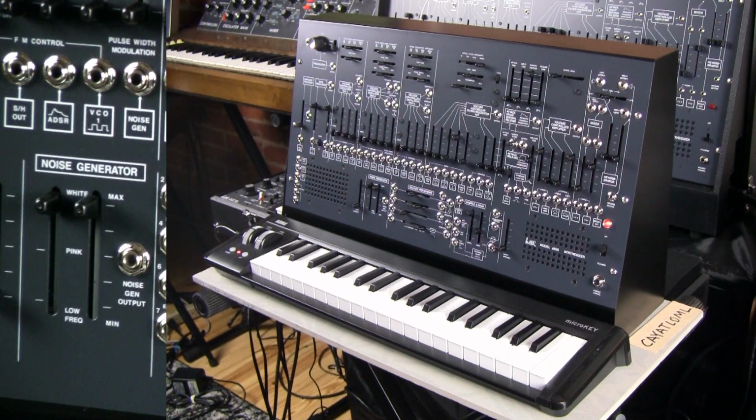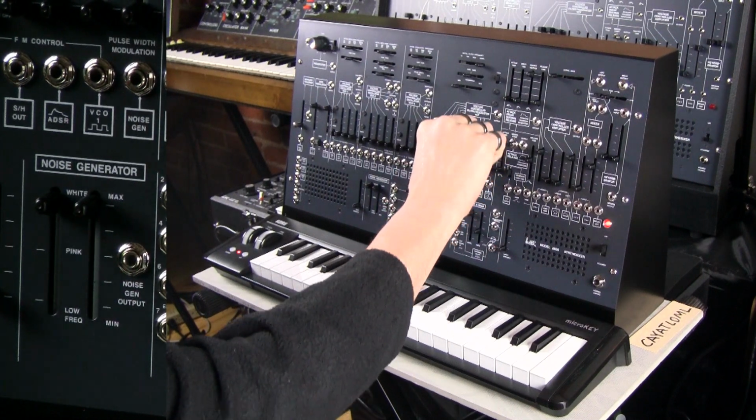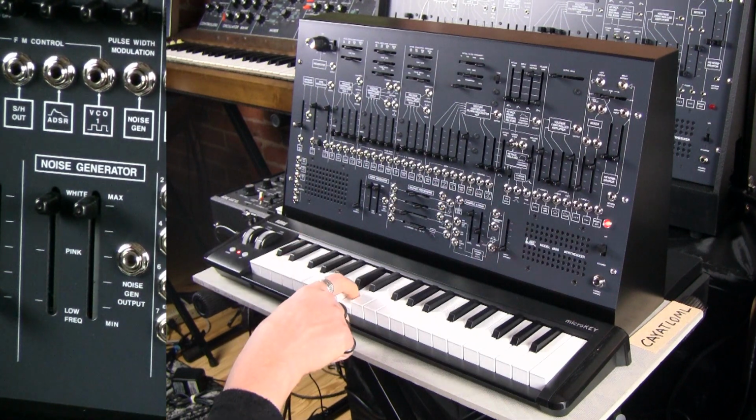About the noise generator. It's pretty simple to control, but it does have some elements that we could explore. First of all, let's just open the filter all the way up and bring the noise generator's output into the filter, and let's have a listen to it.